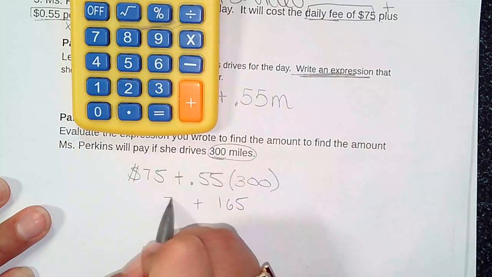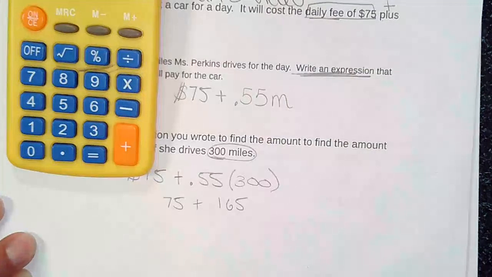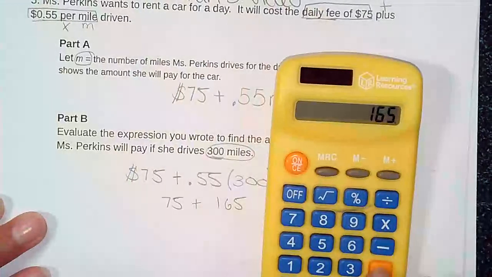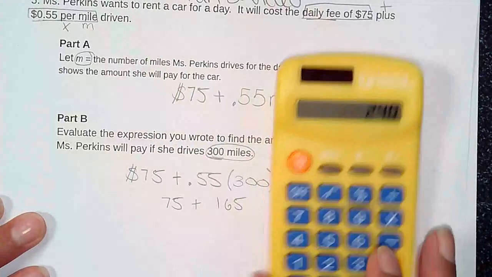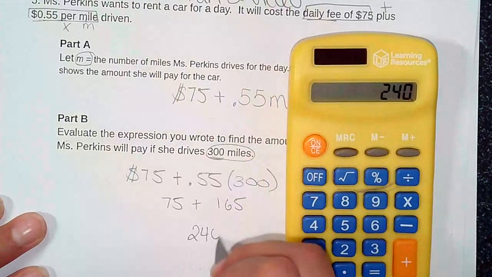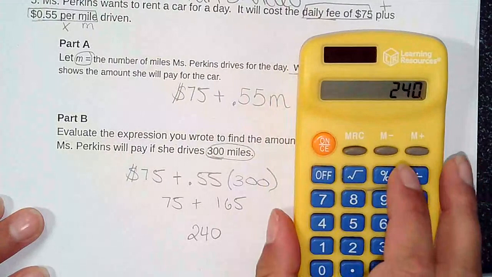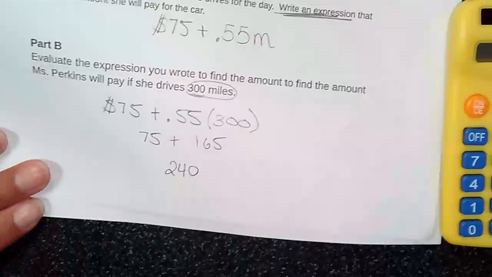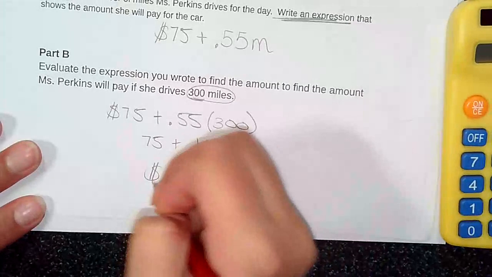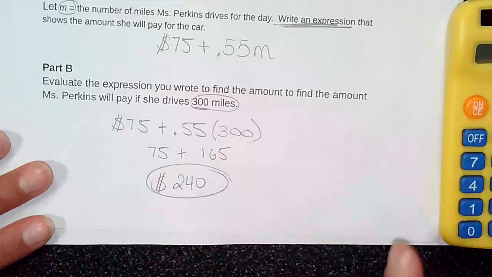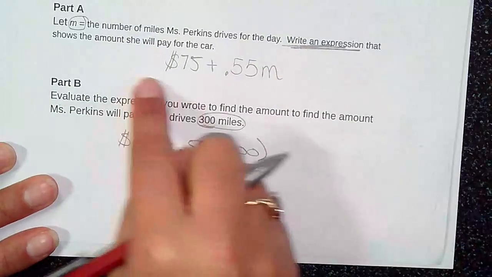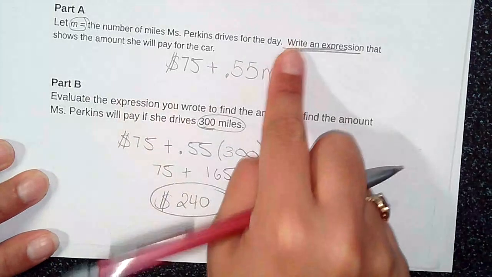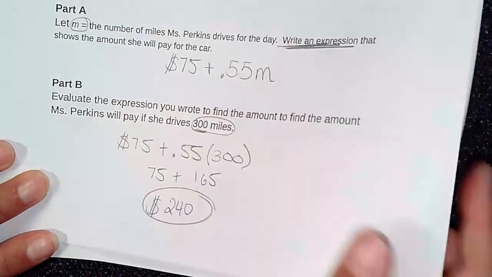plus 75. And you can use a calculator, you don't have to. 165 plus 75 equals 240. So how much is it going to cost her to drive 300 miles? It's going to cost her $240. So on your test, part A will be write an expression and part B will be to solve that expression with however many miles you are given.